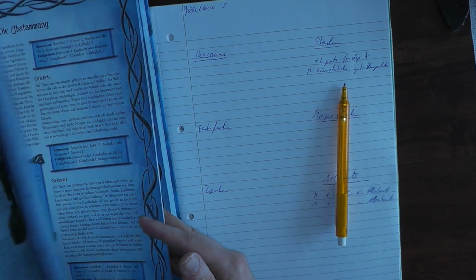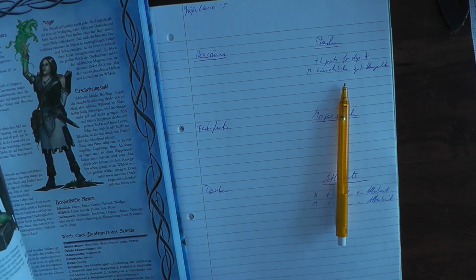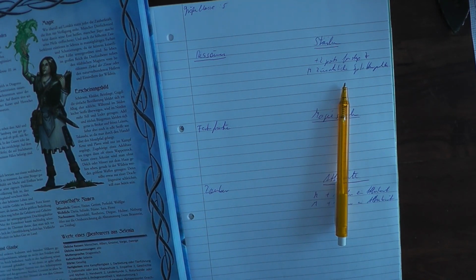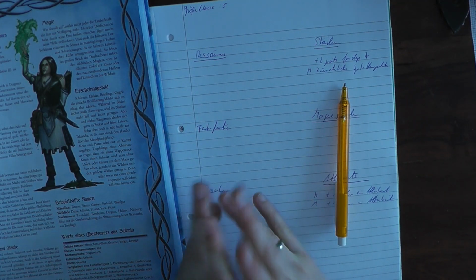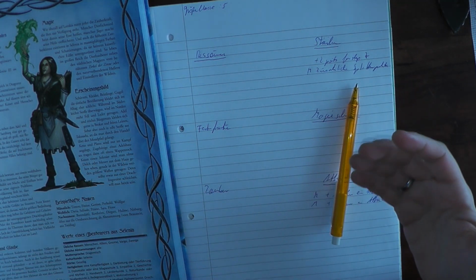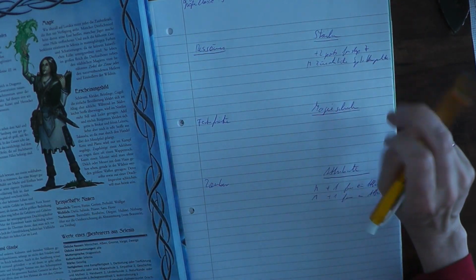Then we have to think about where we are from. In this case, I'm from Selenia, simply because that's where the adventure is set, and I don't know very much about the world. I haven't really read up about much of the lore, so I don't want to make it even more difficult for myself. So I'm just going to say, okay, we play in a certain area and I'm going to come from there.